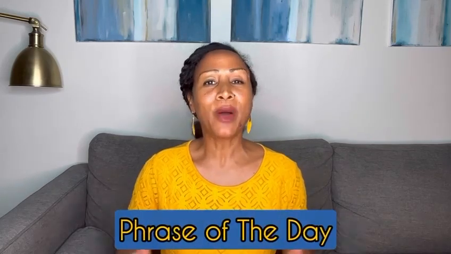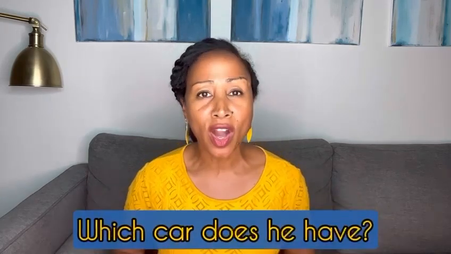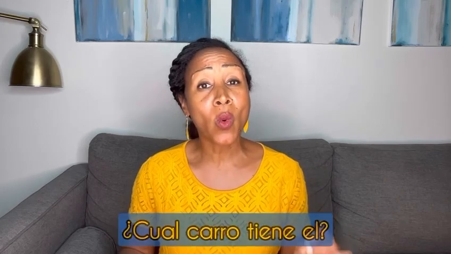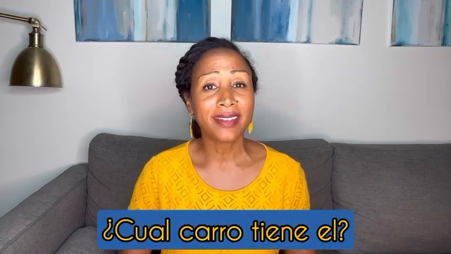All right, so now it's time for the phrase of the day. How would you say, which car does he have? Do you remember what the verb is for to have? Tener, right? And car in Spanish is carro. So the question in Spanish would be, ¿Cuál carro tiene él? And that's it.